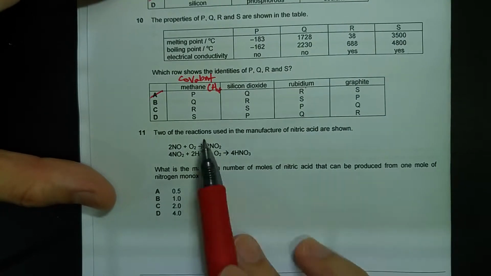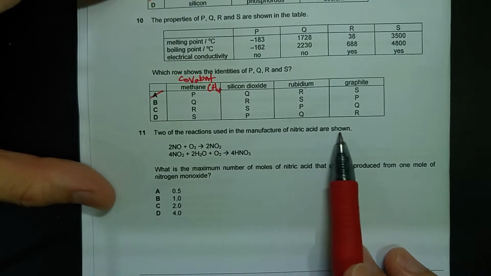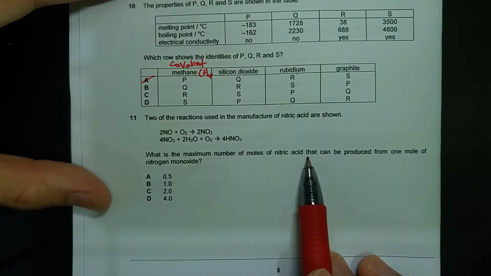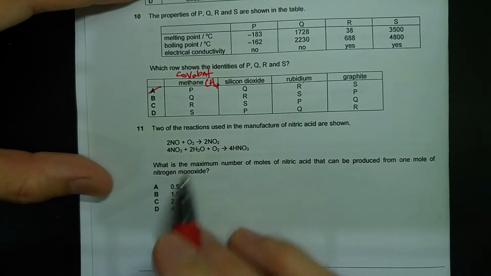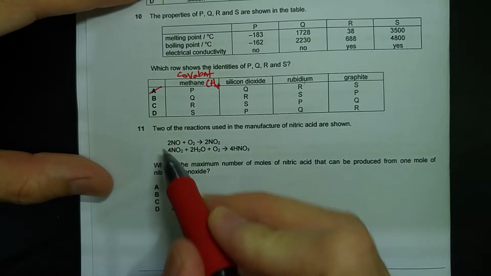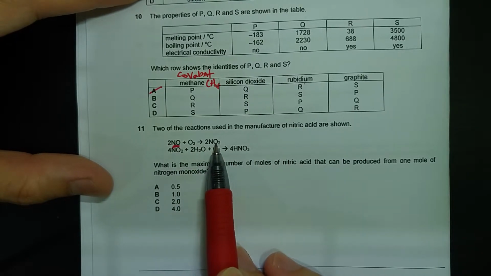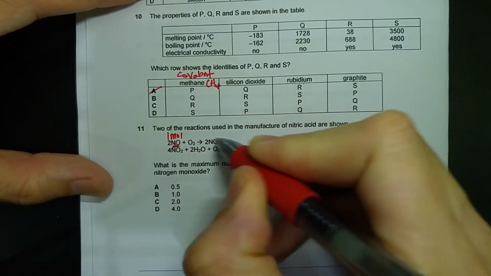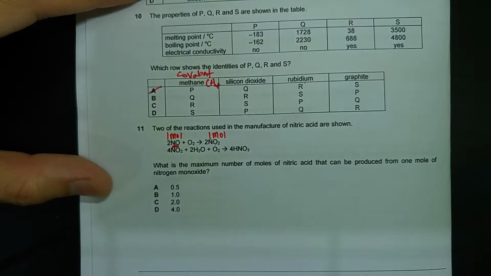Number 11. Two of the reactions in the manufacture of nitric acid are shown. What is the maximum number of moles of nitric acid that can be produced from 1 mole of nitrogen monoxide? 2 moles of nitrogen monoxide produce 2 moles of nitrogen dioxide, which means that 1 mole here would produce 1 mole of nitrogen dioxide.